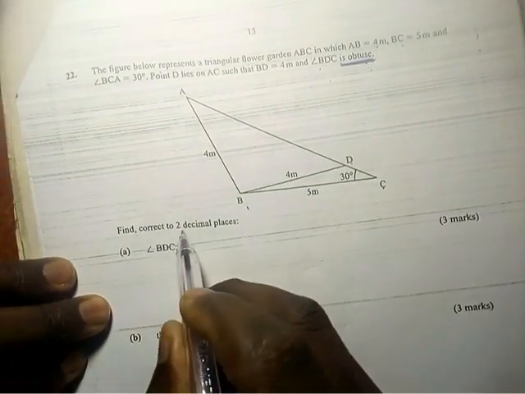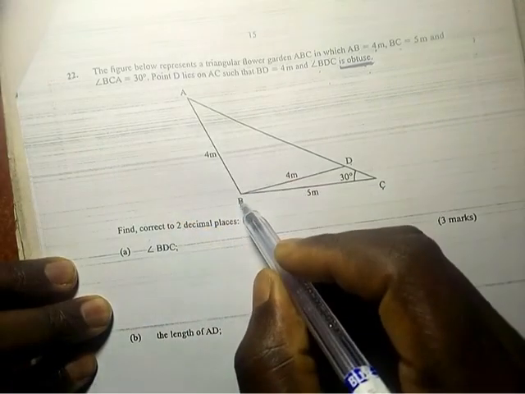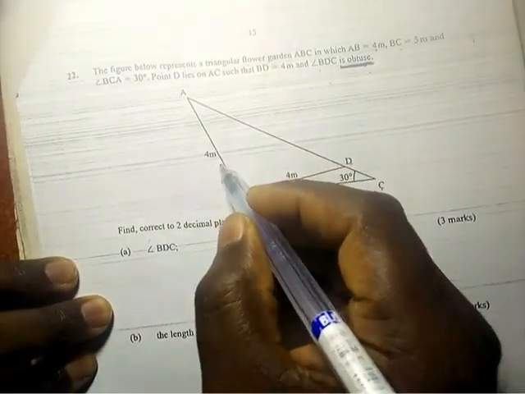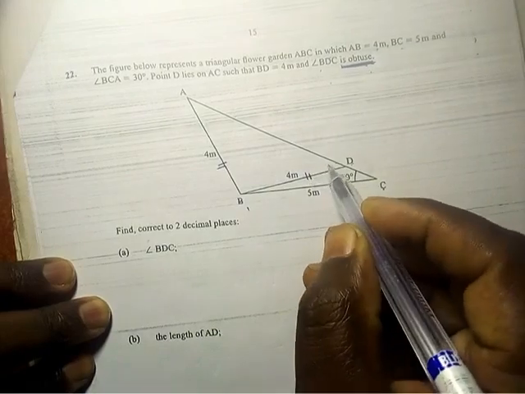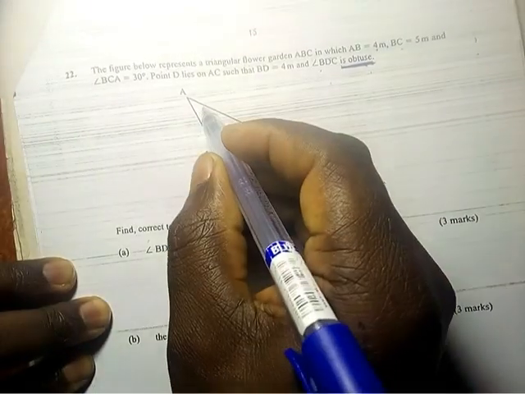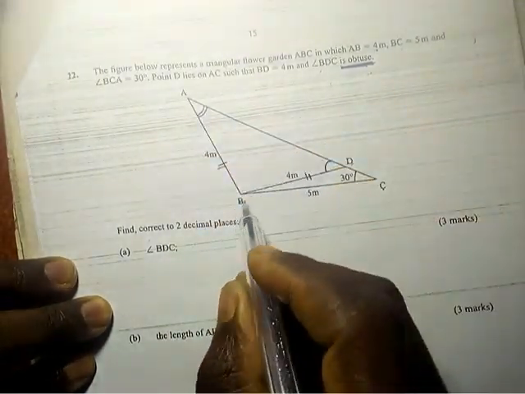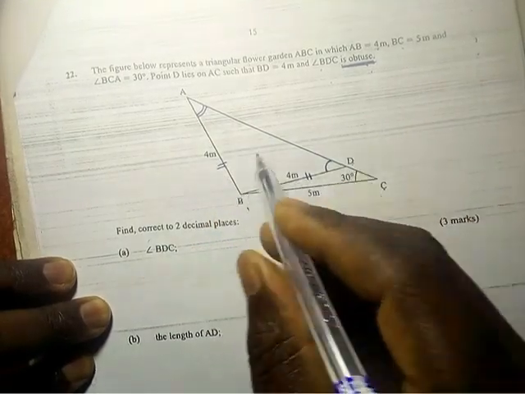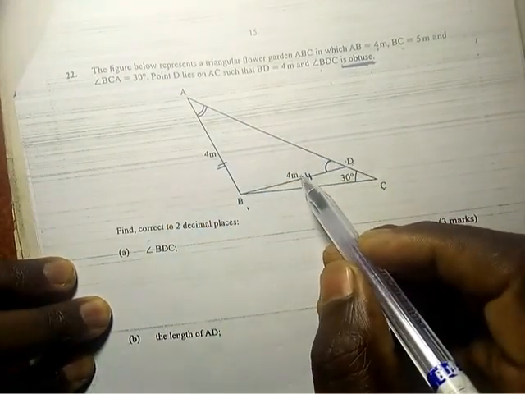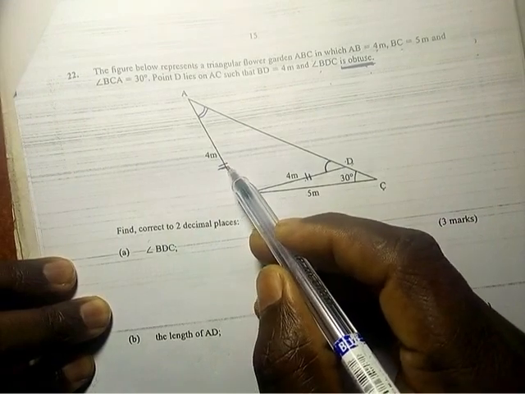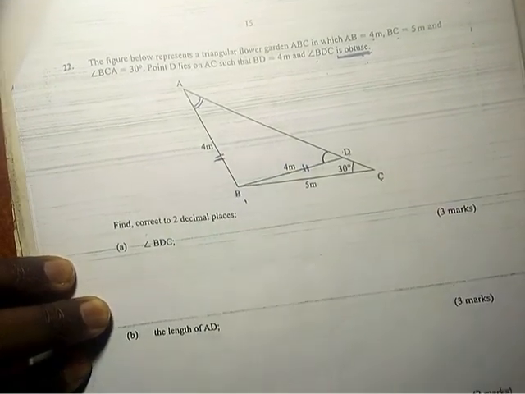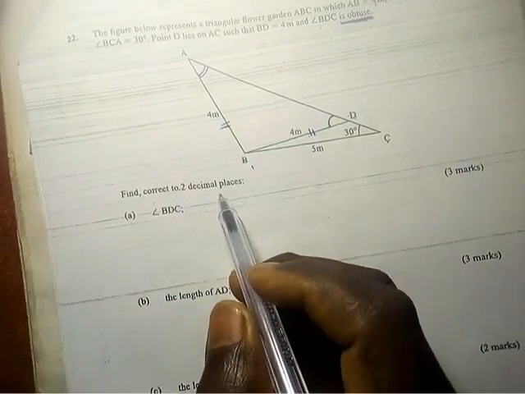Looking at it, AB and BD are equal, meaning this angle here is the same as this angle. Very important, because this forms an isosceles triangle. ABD is an isosceles triangle. So let us get the point in this one.